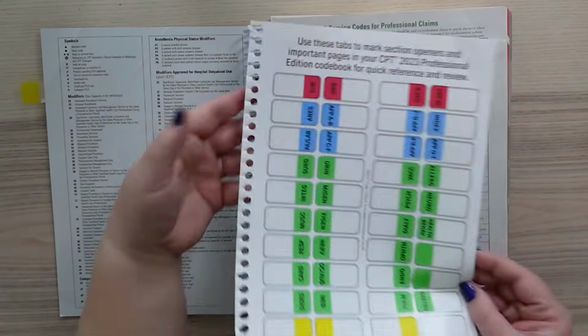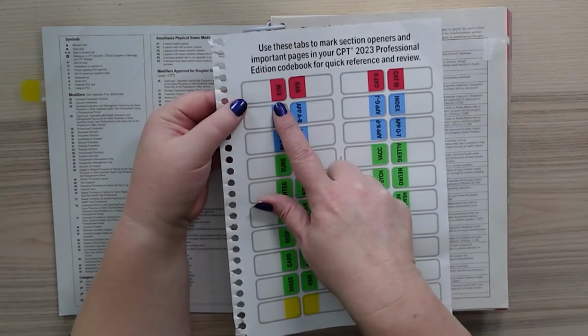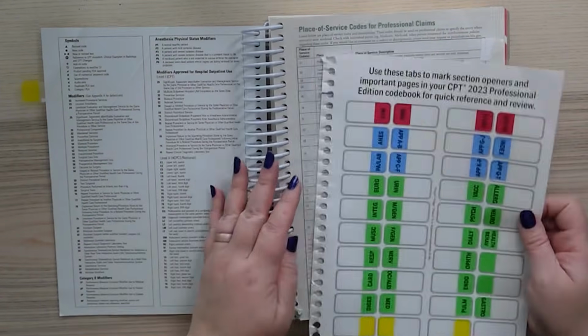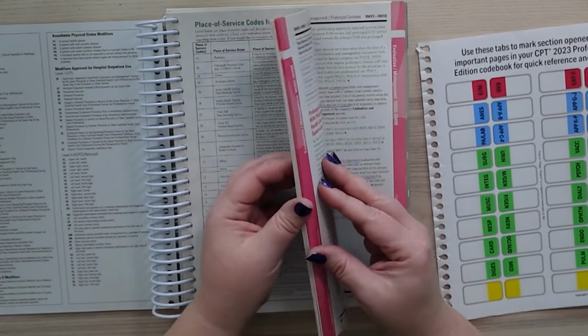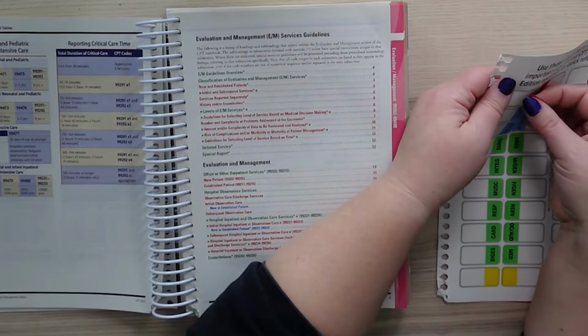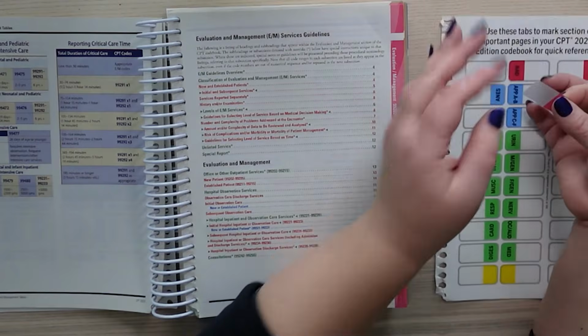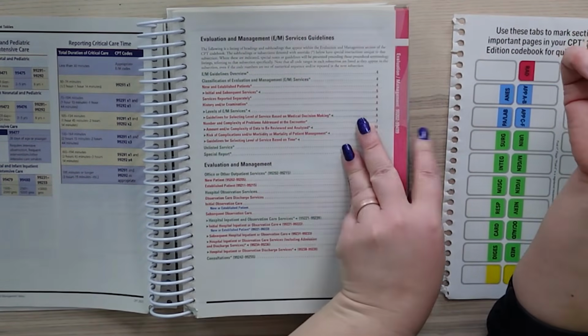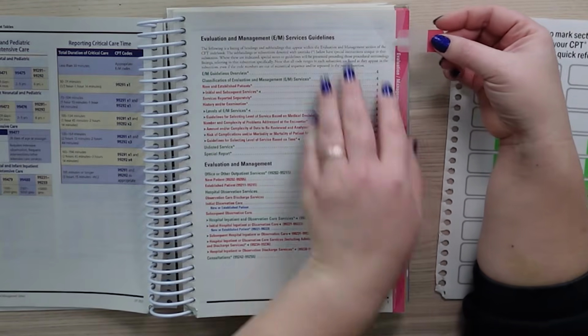So the first section that we have on here, these red sections are E&M, Radiology, Category 2 and Category 3 codes. So the first section in our CPT book is E&M. Even though it's not the numerical one, it is the first one in the book because it is just so commonly listed across all different sections. Now, one thing you can do if you want is you could place the tab right where that little section is.